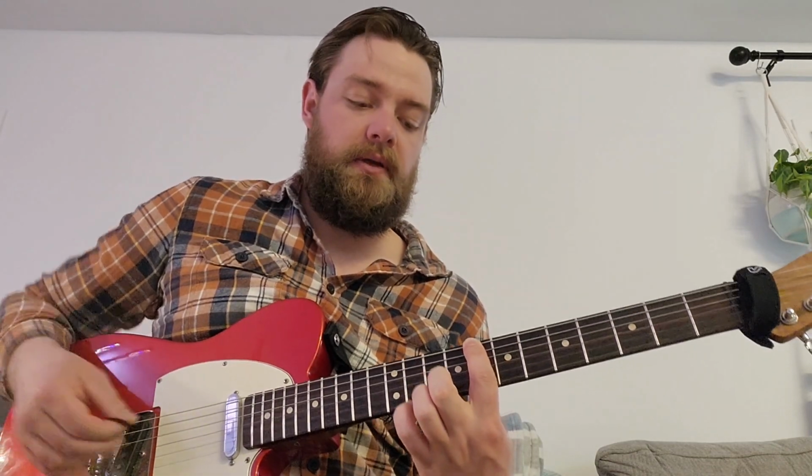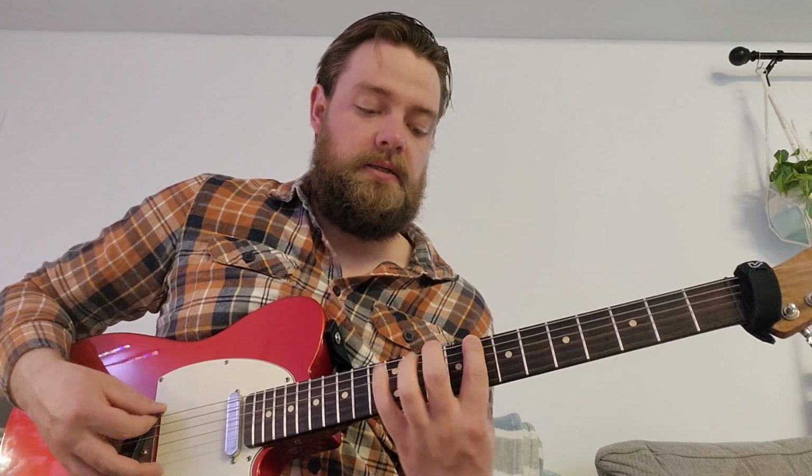Starting from the beginning, I'll play each string a couple times before going to the next. So we're going to start on the C note, our root, 8th fret of the E string. It's going to be 8, 10, 12, and again, that's C, D, E. A string, same pattern with the fingers, so 8, 10, 12. That's F, G, A.